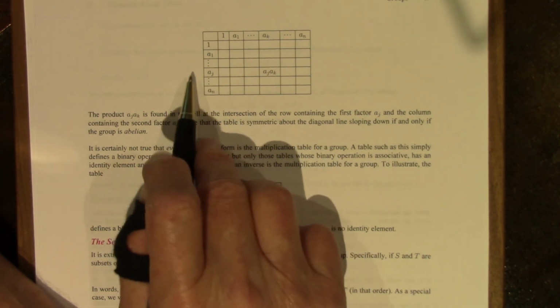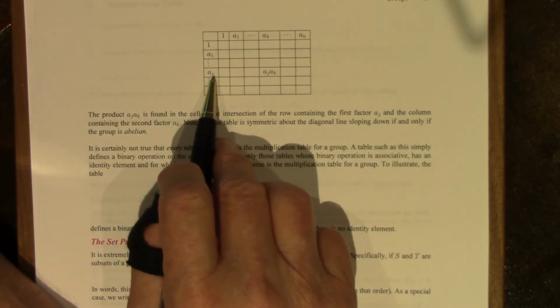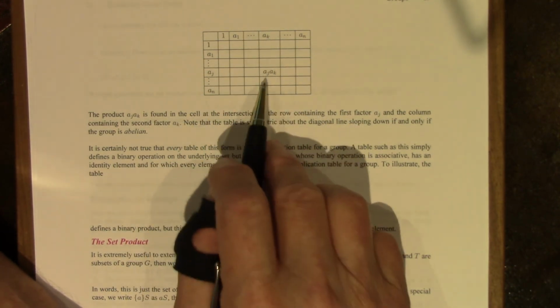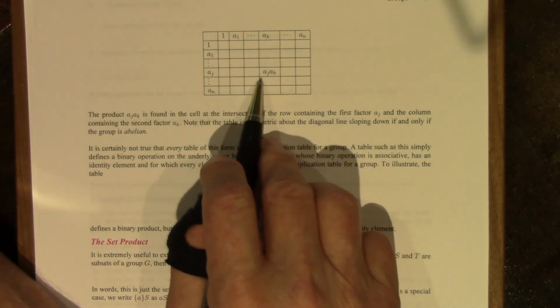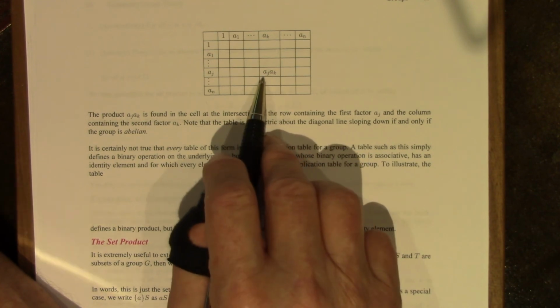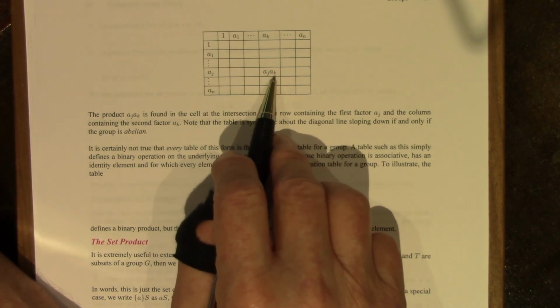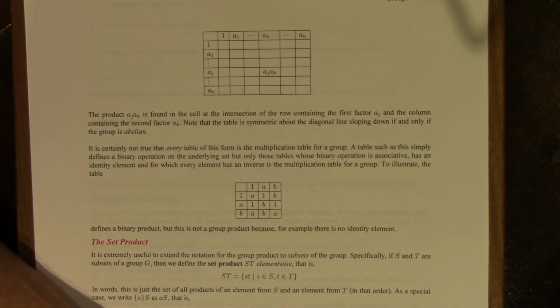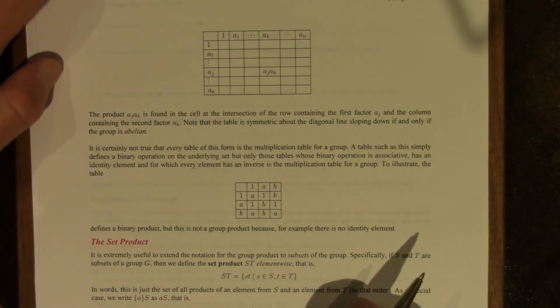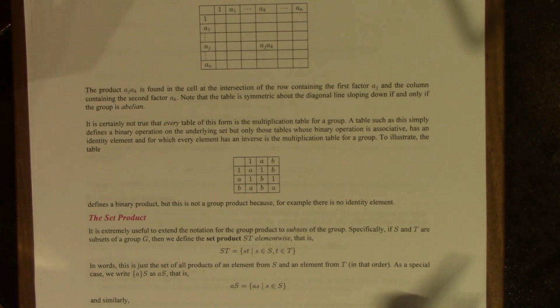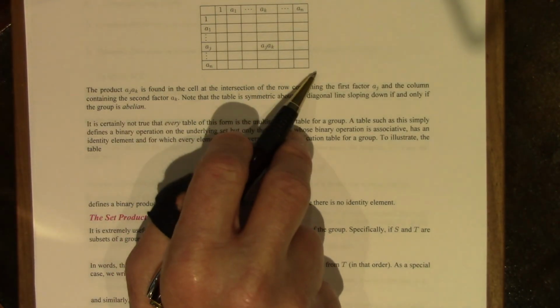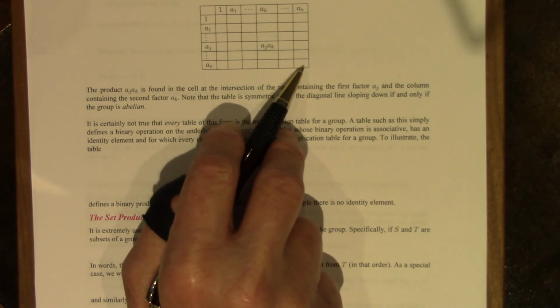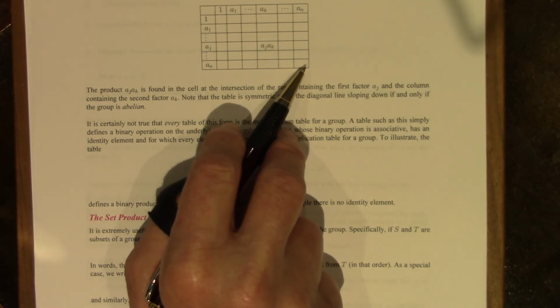Here are the column labels, and here are the row labels. In the row labeled aj and the column labeled ak, the intersection is this cell. We place the product aj ak. So this table describes the product of every two elements in both orders. And the table will be symmetric about the diagonal if and only if the product is commutative.